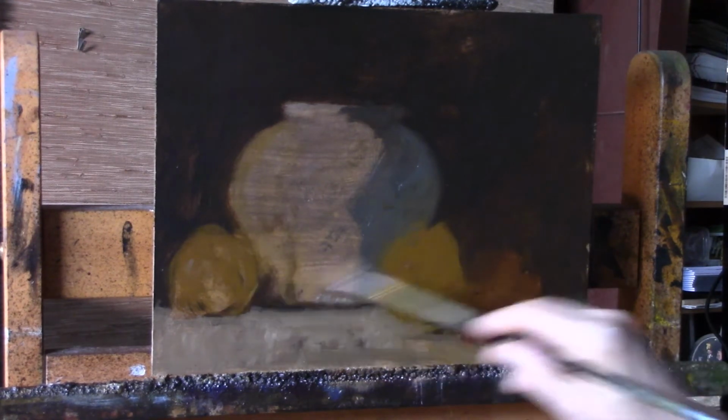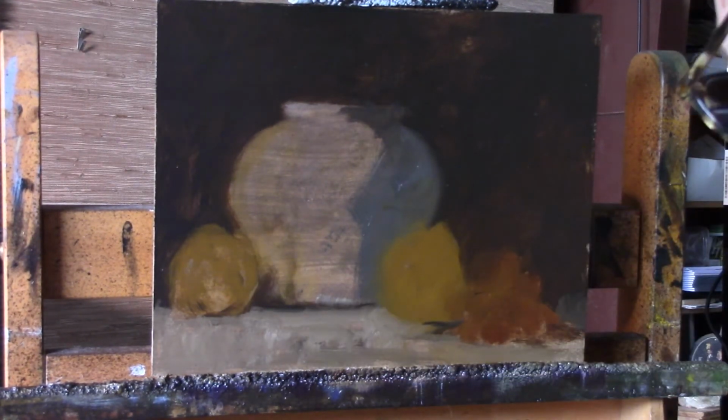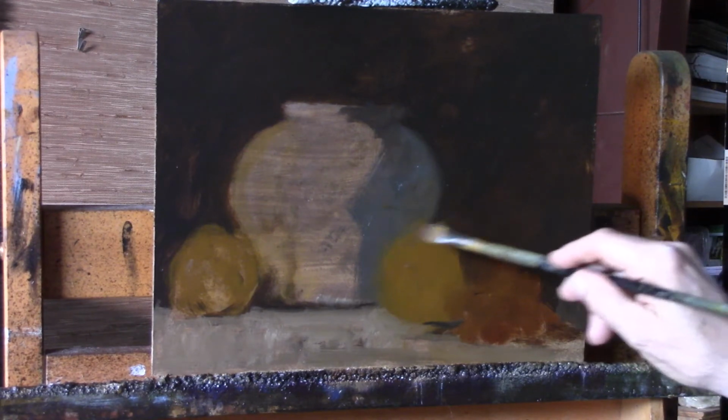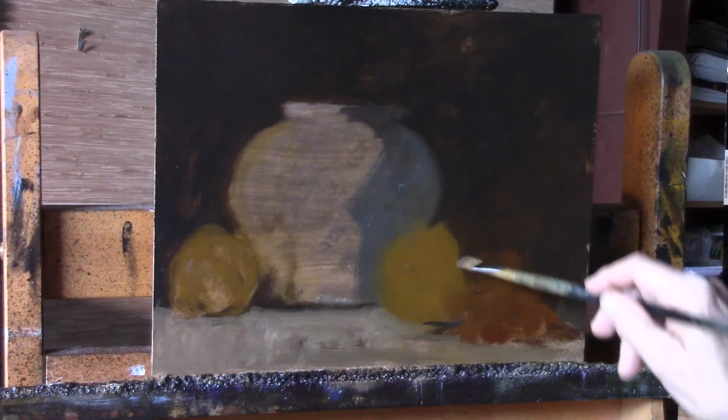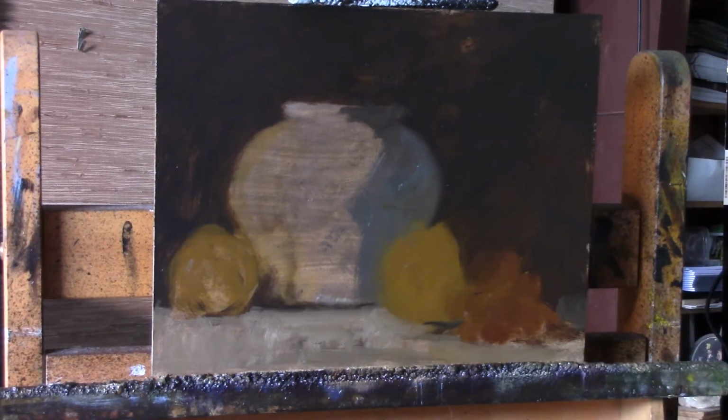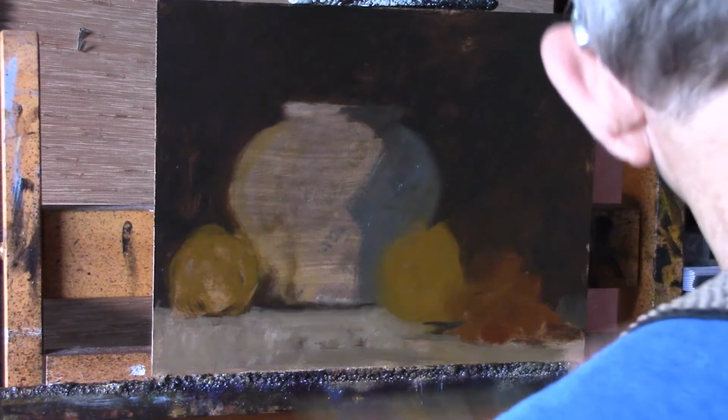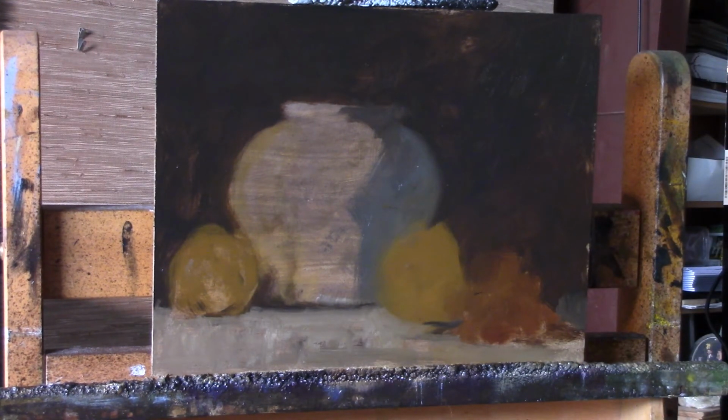This is more round, this is shorter. It's not as wide up here, it's more elliptical than the orange on that side.